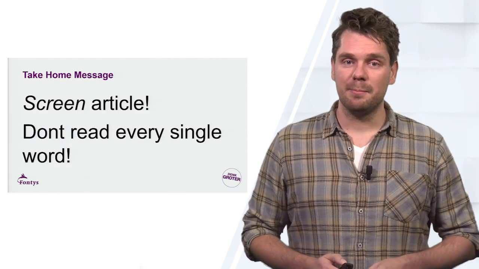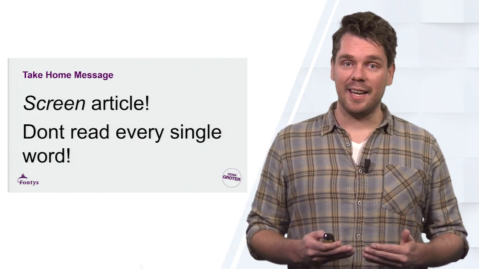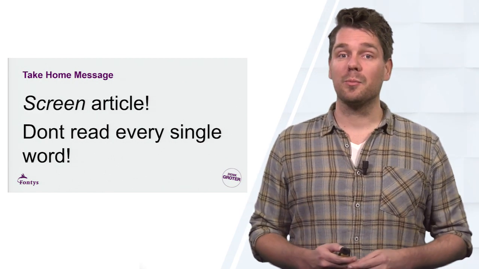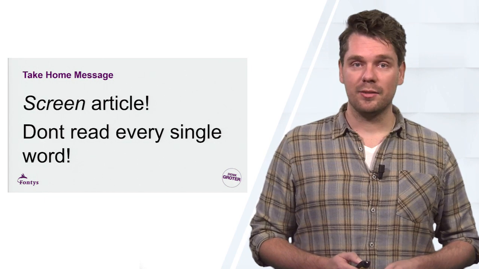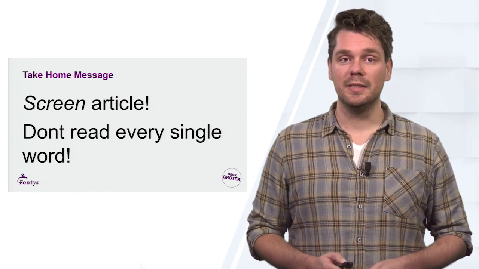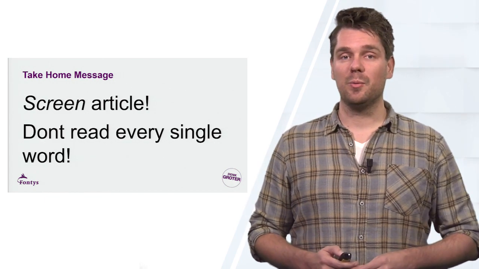So for you guys, it is important that you understand where to find what information in a scientific article so that you can screen the article and you don't need to read every single word.